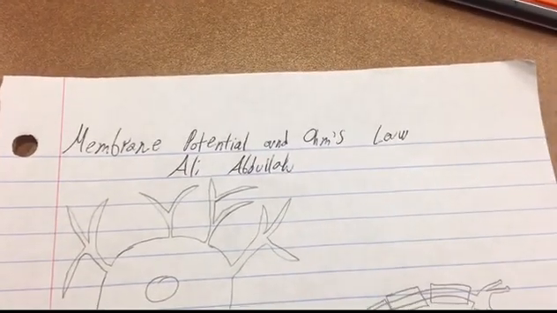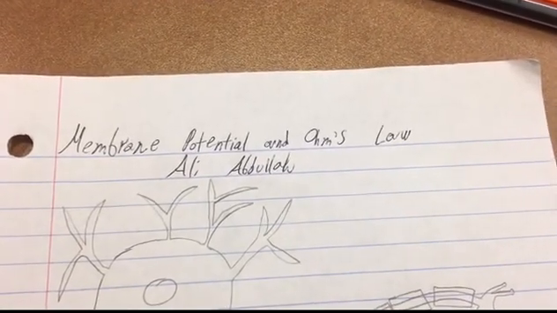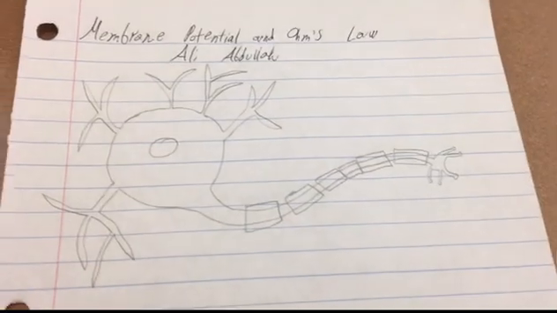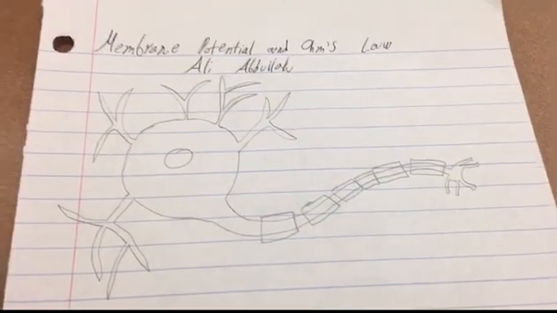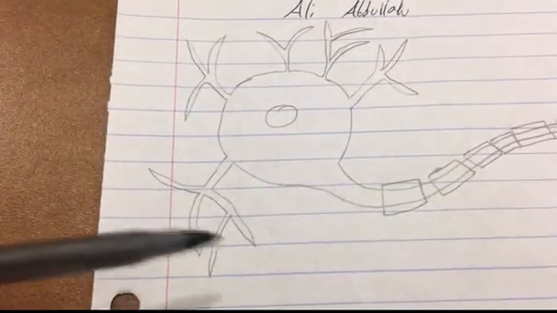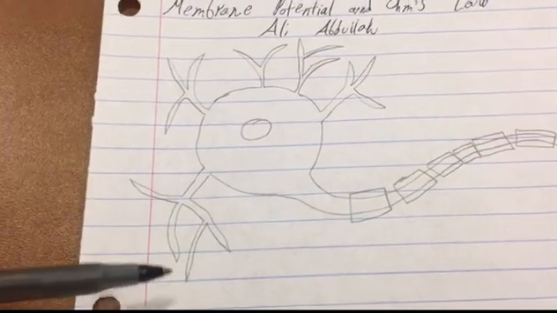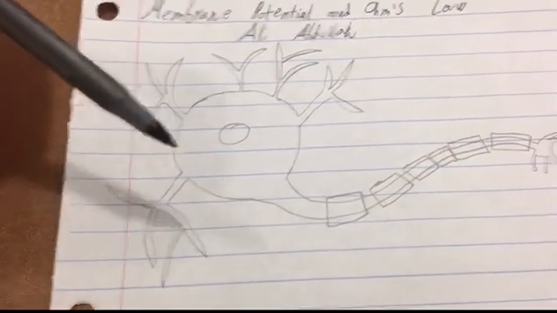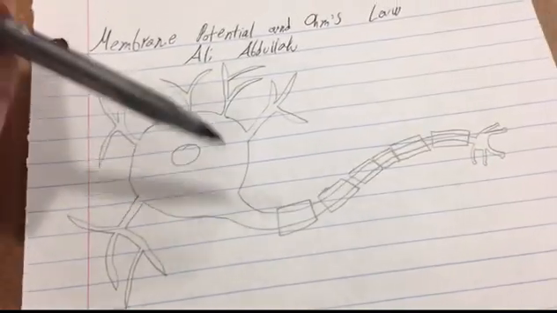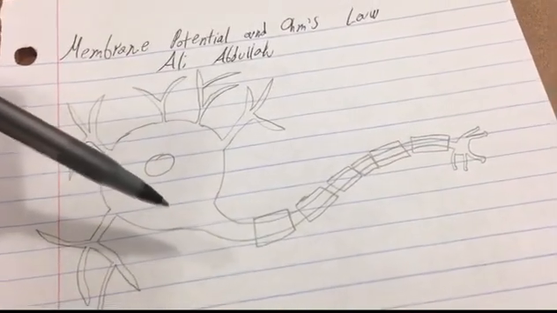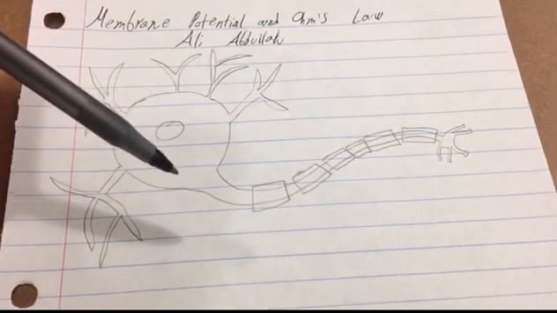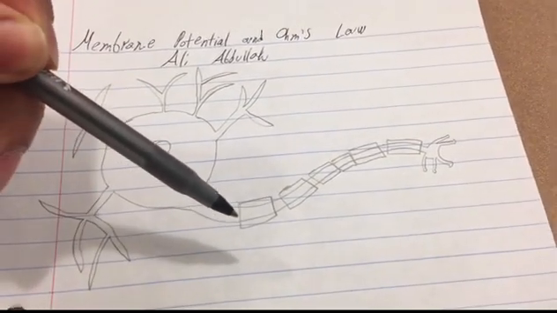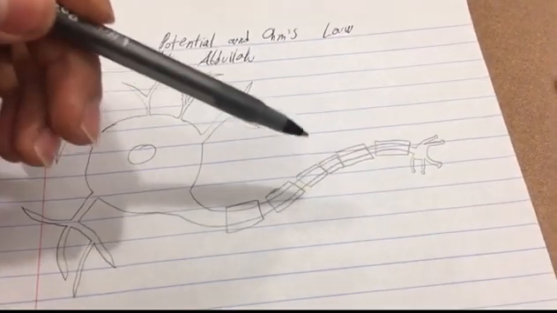Alright, so my presentation is on membrane potential and Ohm's law. This is a diagram of a neuron. So these are the dendrites. They receive signals from other neurons as neurotransmitters, and then those signals are incorporated and summed up in the cell body, which then transmits those signals as an action potential down the neuron.